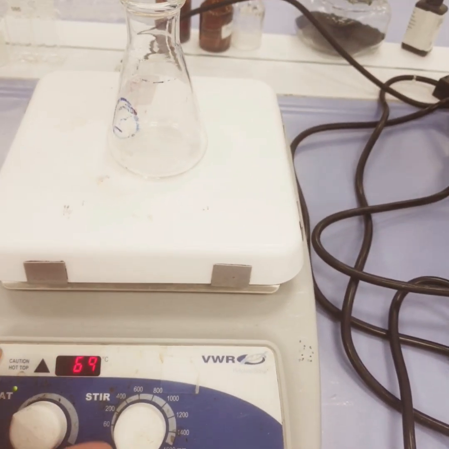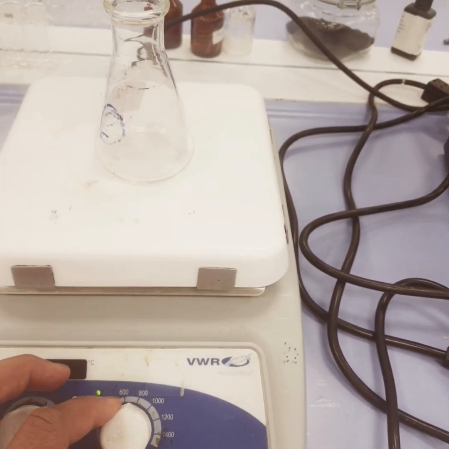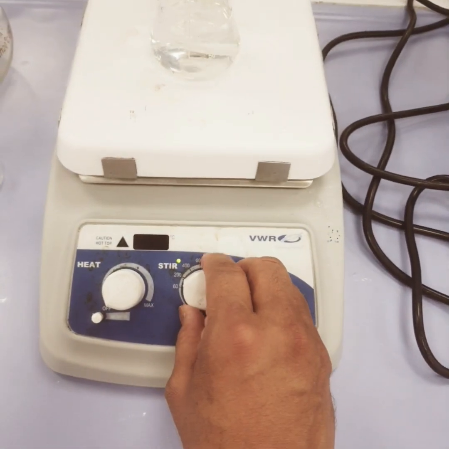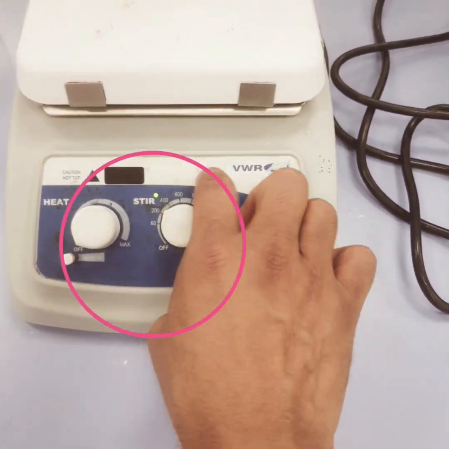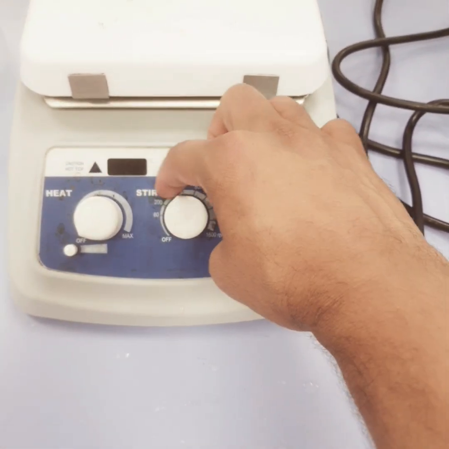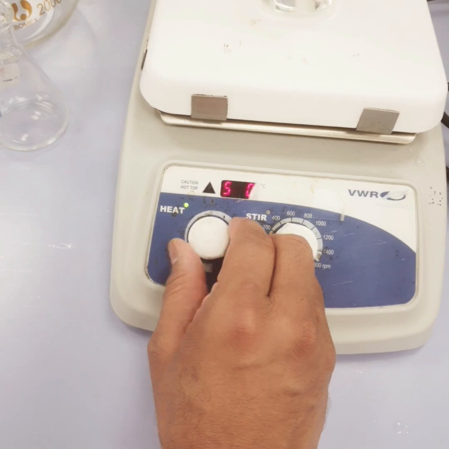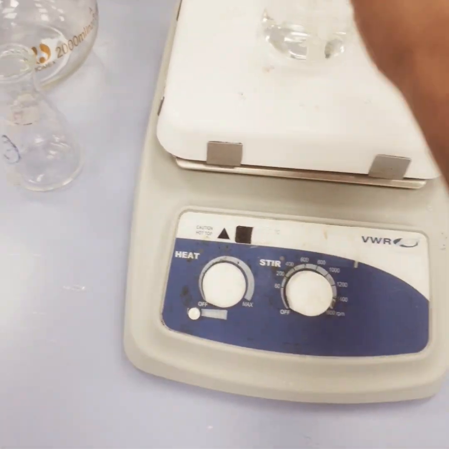So these work as a hot plate also, and for homogenizing the solution we have to stir. This is my speed in rpm, which can go from 0 to a maximum of 1600 rpm, and this is the temperature. We can go from here up to 500, etc.